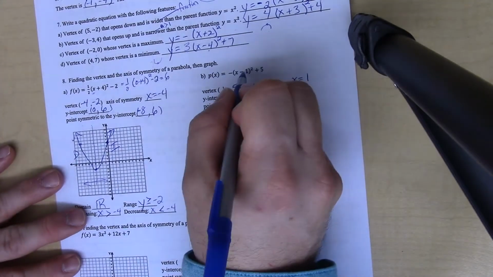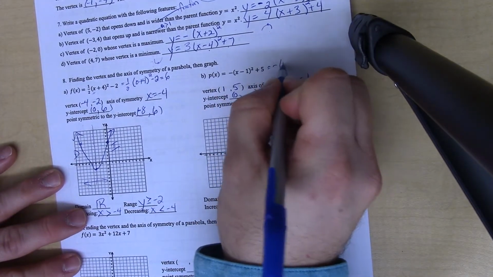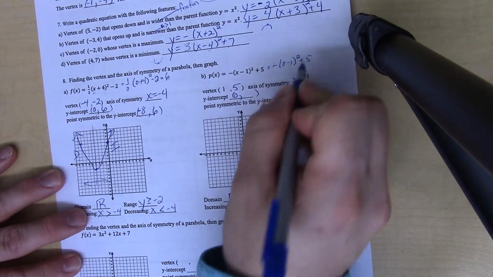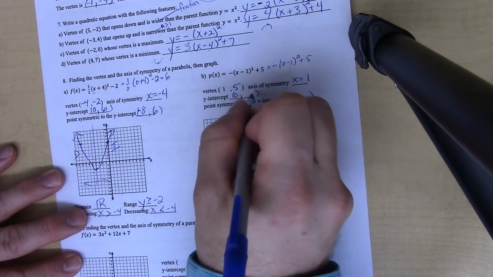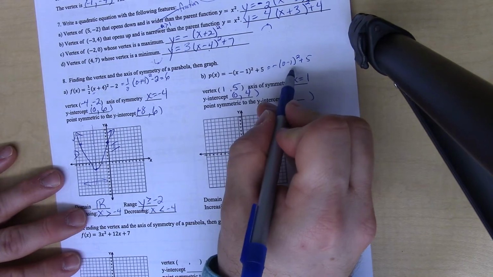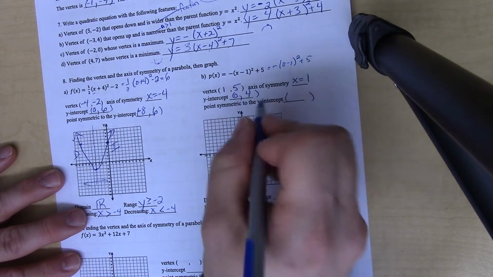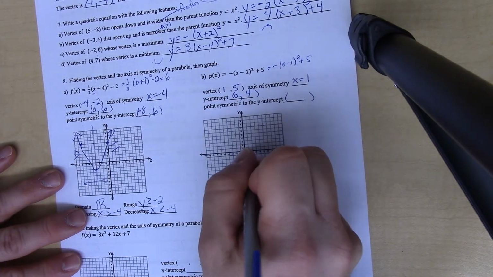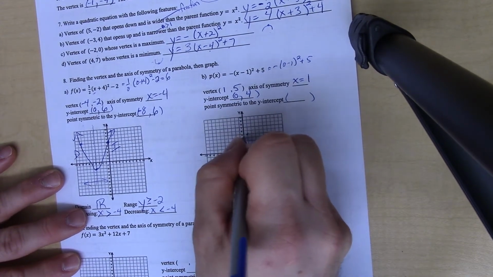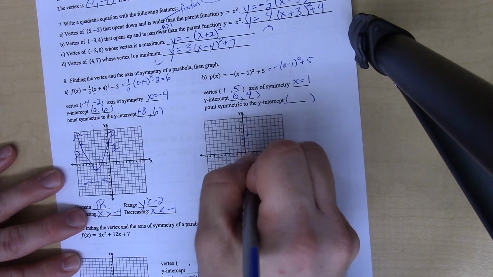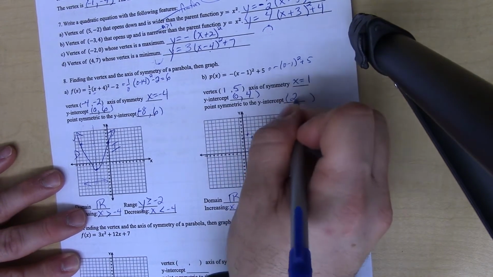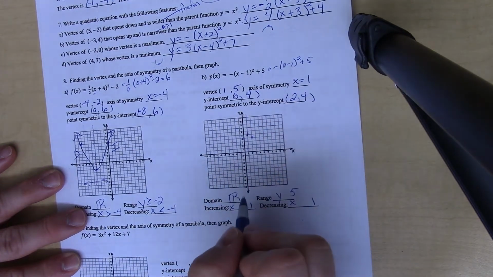Come back over here, plugging in 0. I'm going to have -0 minus 1 squared plus 5, which is 1, -1, that gives me 4. You can again plug it just like this into your calculator, negative parentheses 0 minus 1 parentheses squared plus 5. So I've got 1, 5 right here. I've got 0, 4. This would be my reflection line. So I've got this point right here, which is 2, 4, which makes sense. Those should be the same.